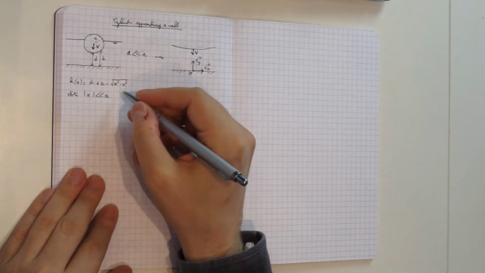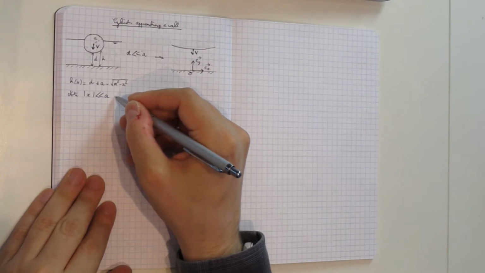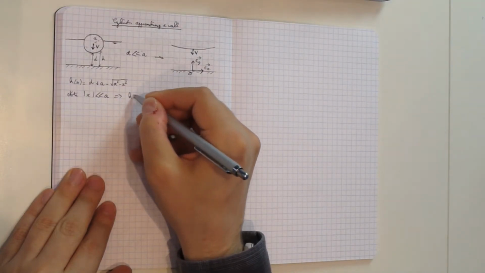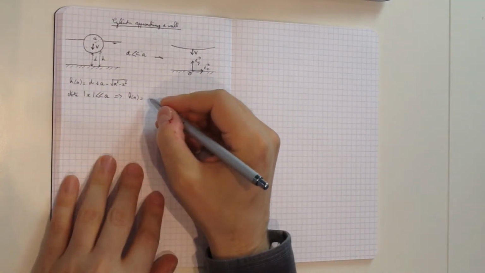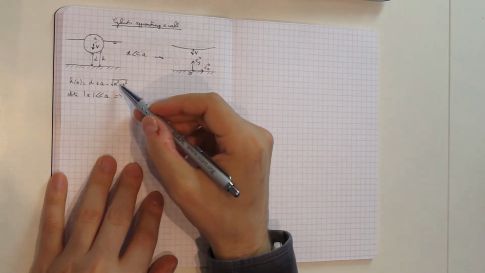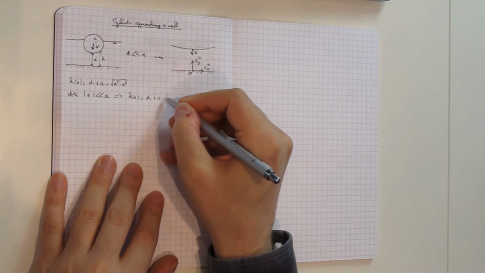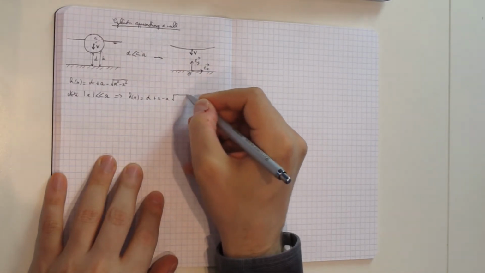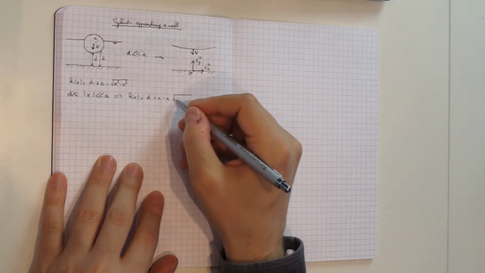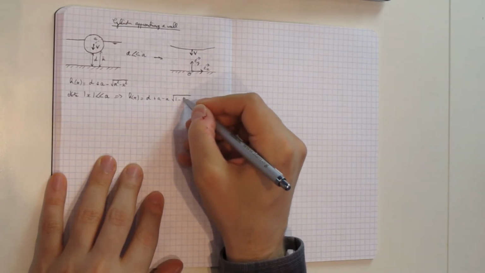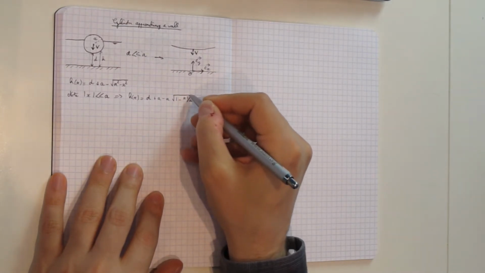And what that tells us is that we can rewrite H of X in a slightly different way. We can take A squared out of this square root, so that's going to be D plus A minus A times the square root of 1 minus X squared over A squared.